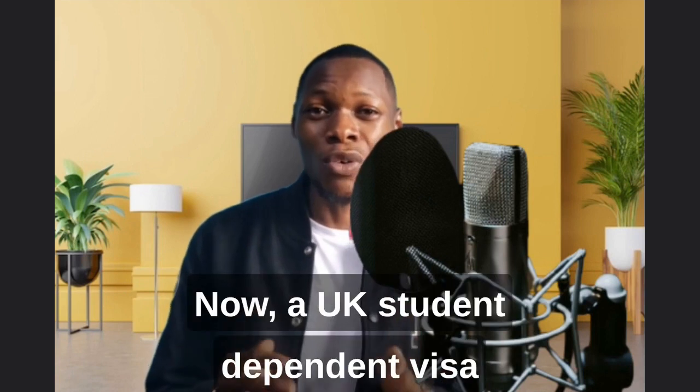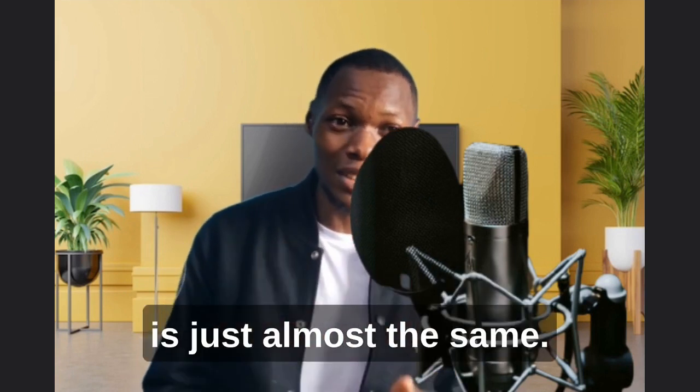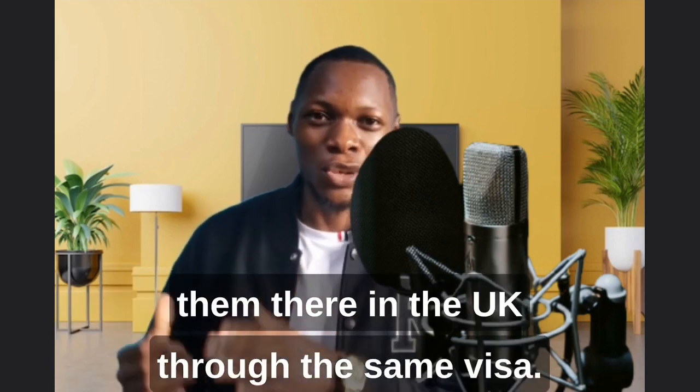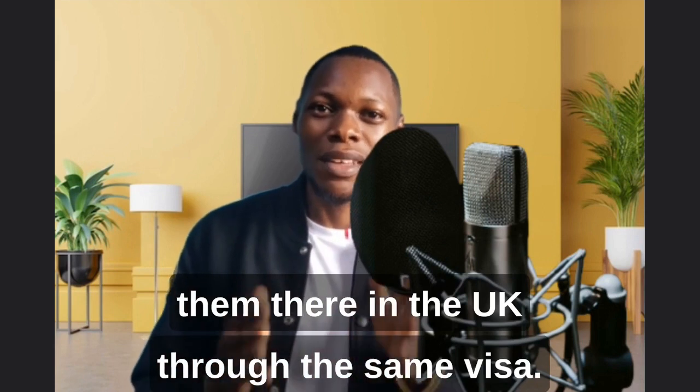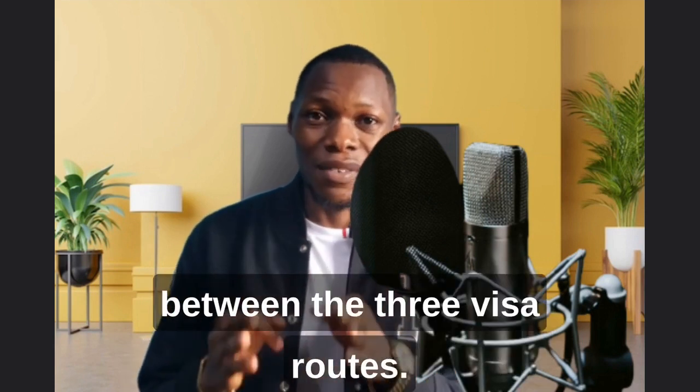Now, a UK student dependent visa is almost the same as a normal dependent visa. It is for overseas immediate family nationals of a UK student visa holder who can join them there in the UK through this same visa. So that is the difference between the 3 visa routes.